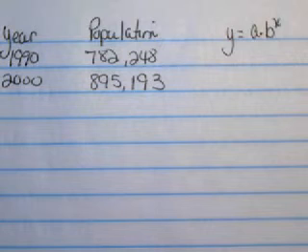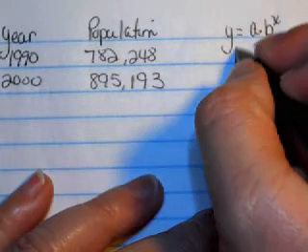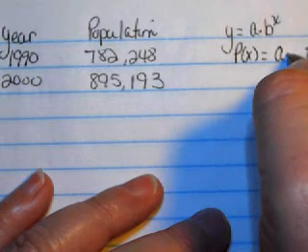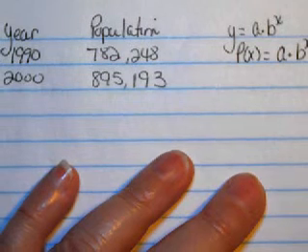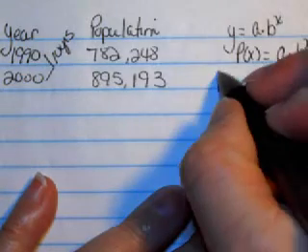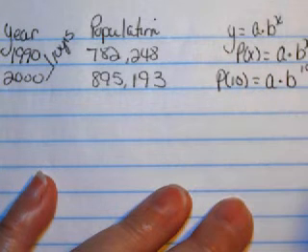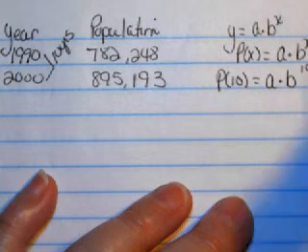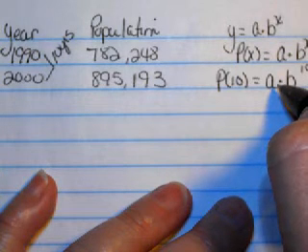Okay, so how would we do that? Well, instead of having y, we're going to change it to P of x is equal to a times b to the x, because we're talking about population. So we have to use the two populations we are given and the 2 years that we're given. The time between 1990 and 2000 is 10 years. So we're going to put P of 10 equals a times b to the 10.